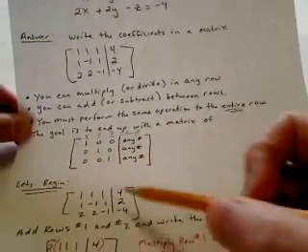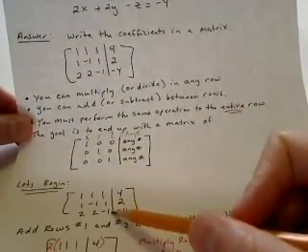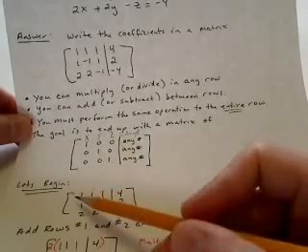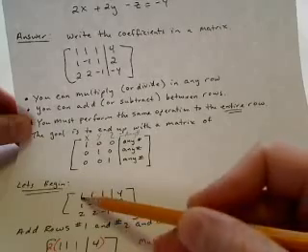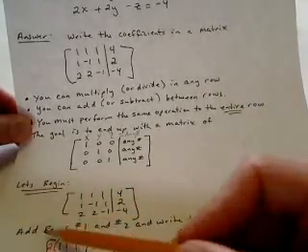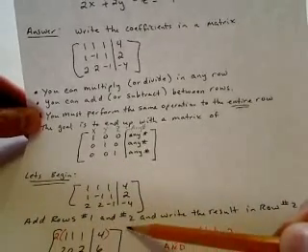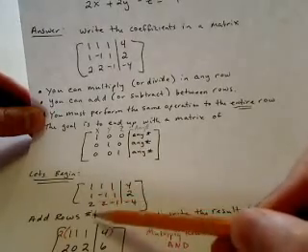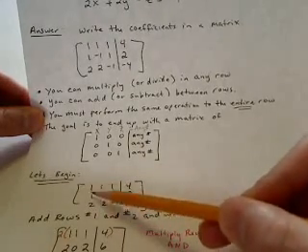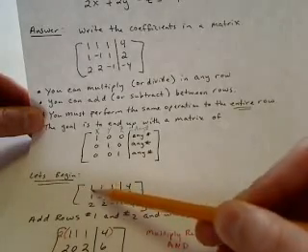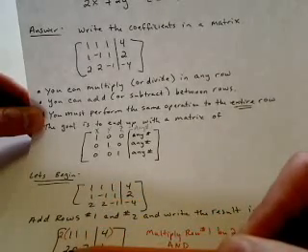So let's begin. Let's take a look at the matrix that we started with. Now what we're trying to do is get zeros anywhere except for the diagonal. We just want ones along the diagonal and any numbers here. So let's first add rows 1 and 2 together and write the result in row number 2. So we get 1 plus 1 is 2.